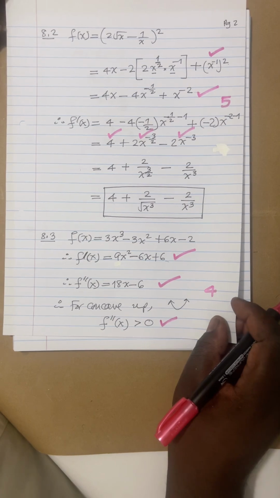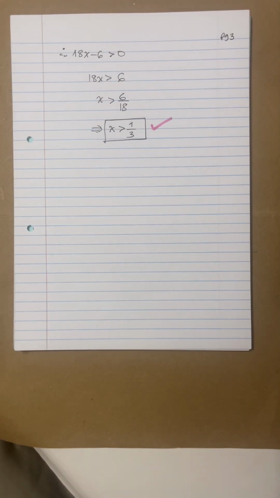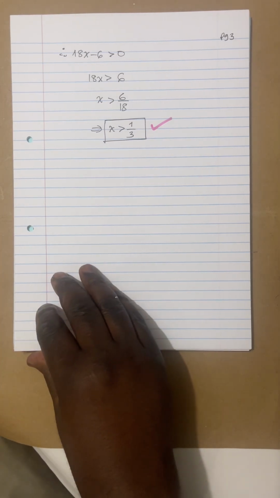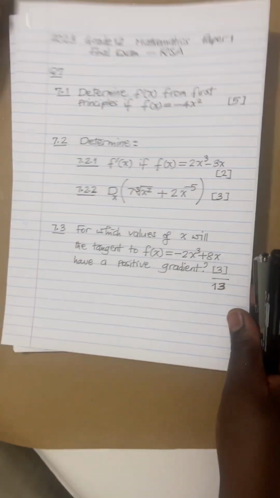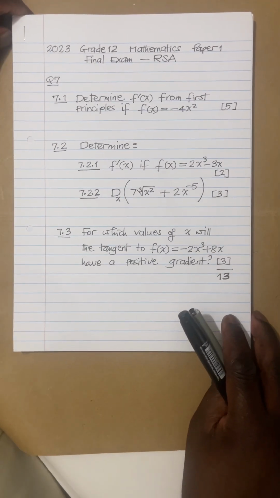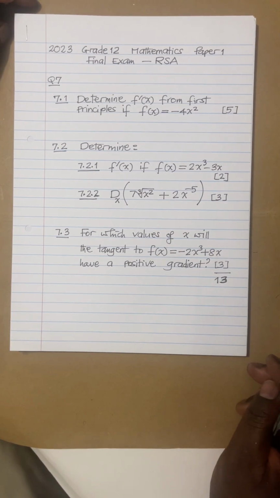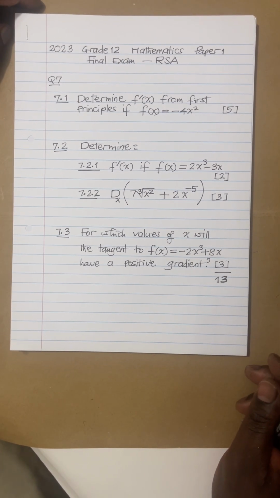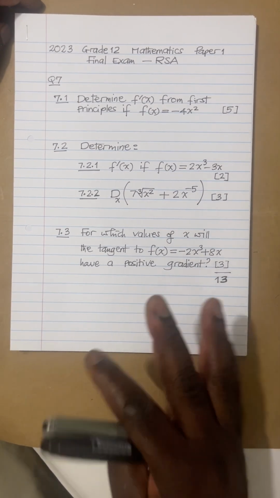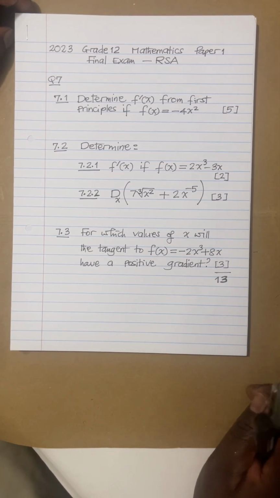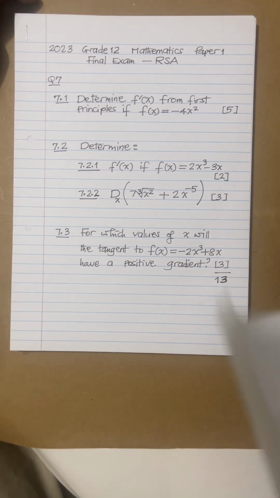It's already 44 minutes. Let's carry on. Quite a lot of time, but let's carry on to the last paper now. The last paper is the 2023 final exam. There it is. We are supposed to do all these calculations for 13 marks. Let's just give it a go.